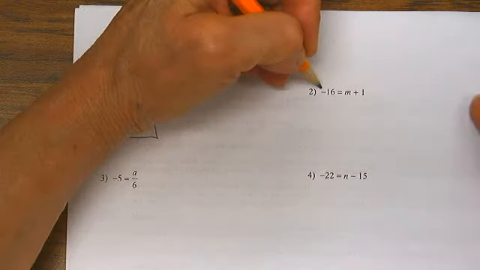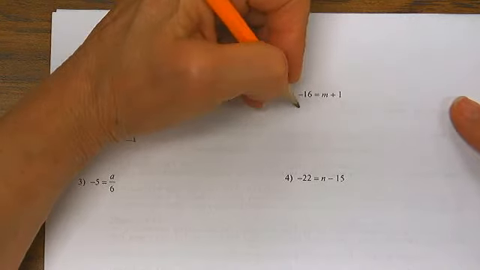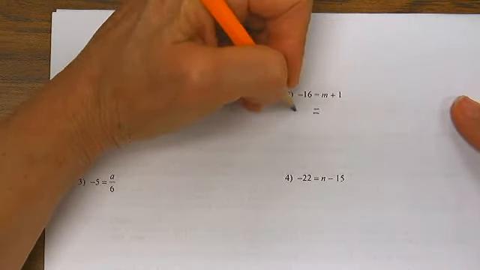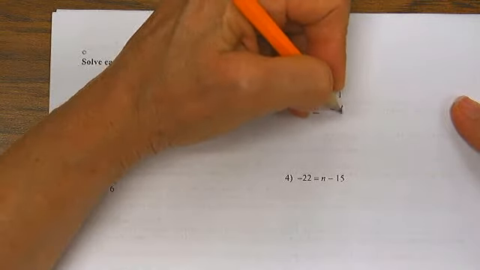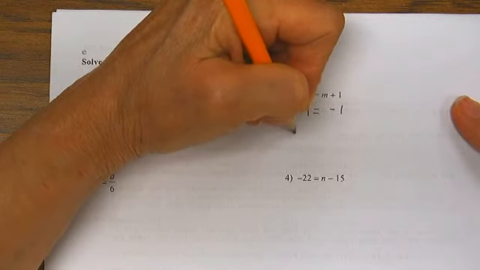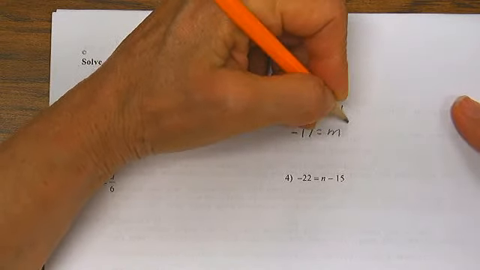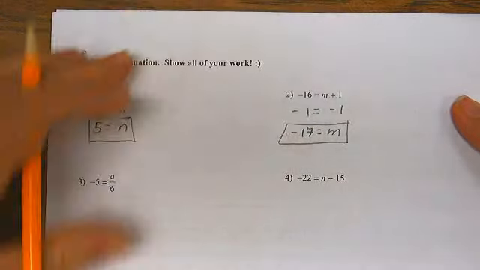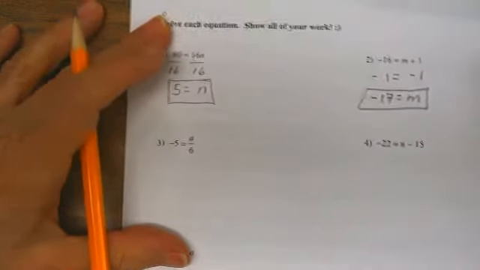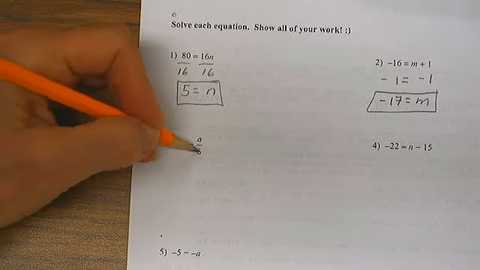Number 2, negative 16 equals m plus 1. Subtract 1 from both sides. Negative 16 minus 1, negative 17 is equal to m. Oh, these are so easy, it's almost like cheating after all that work we've just been through. Negative 5 is equal to a over 6.